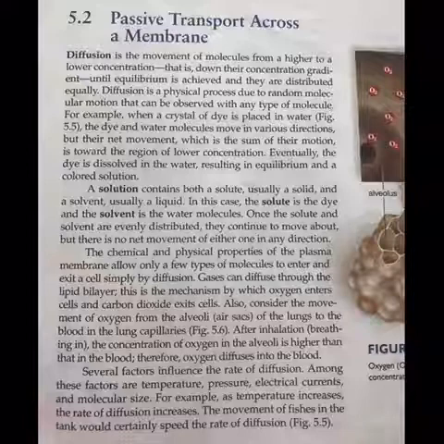For example, when a crystal of dye is placed in water, the dye and water molecules move in various directions, but their net movement, which is the sum of their motion, is toward the region of lower concentration. Eventually, the dye is dissolved in the water, resulting in equilibrium and a colored solution.